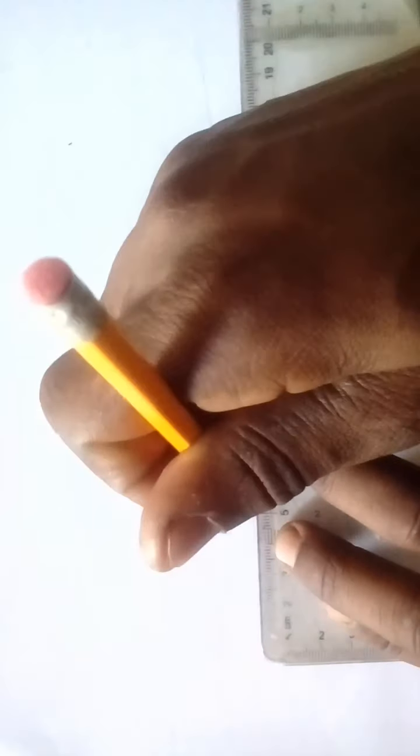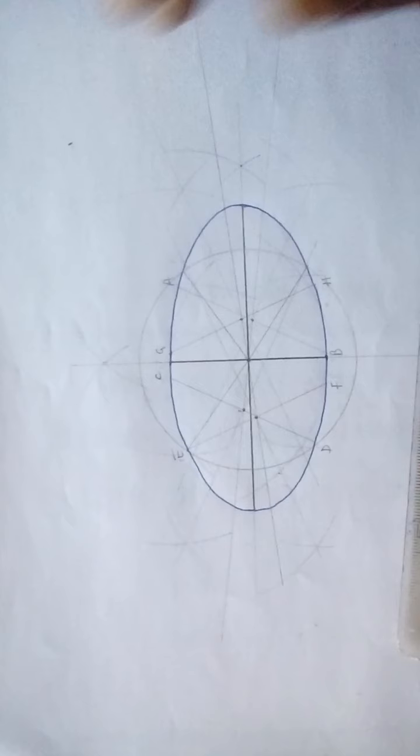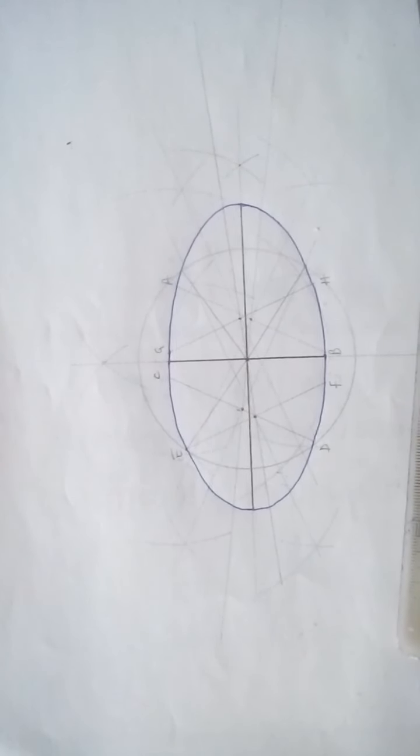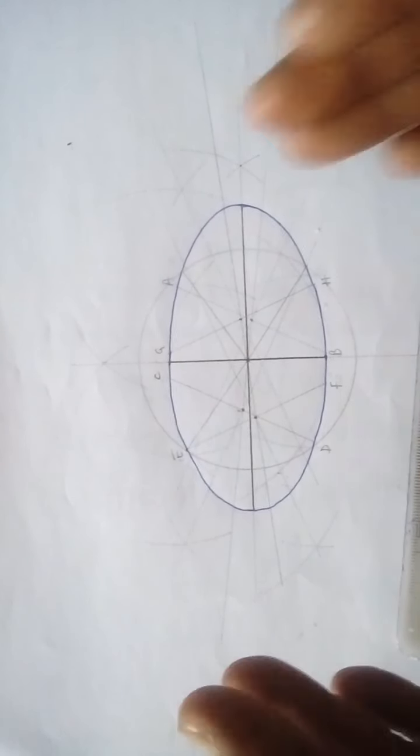So if the question asks you to find the length of the minor and the major axis, you can measure these lines which are inside the ellipse.